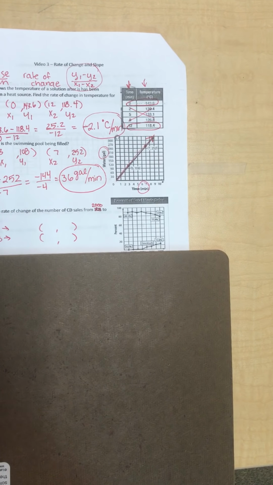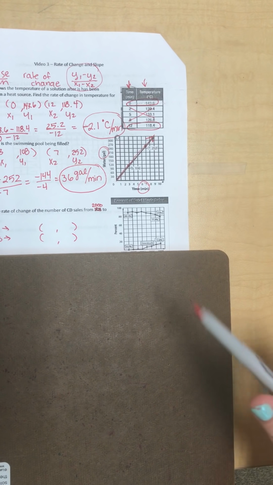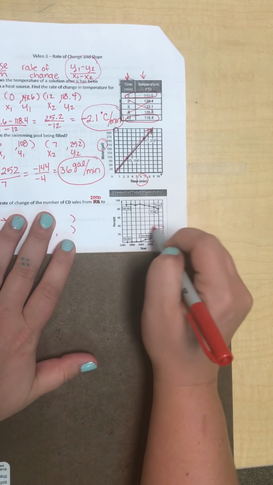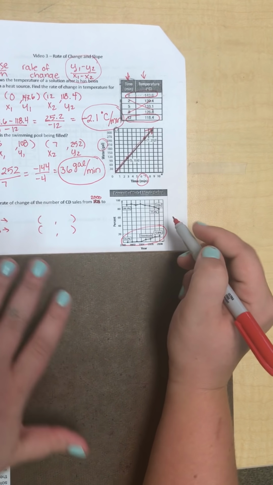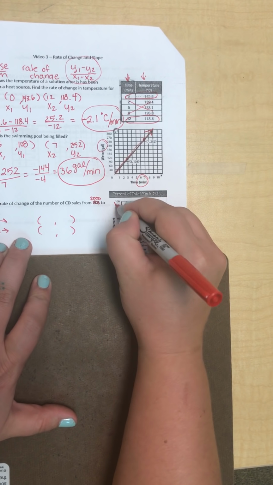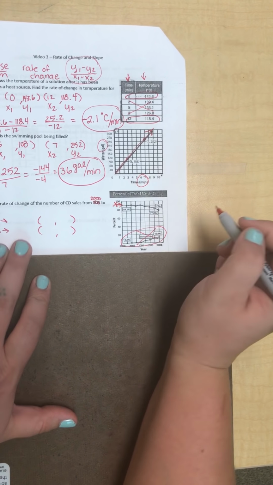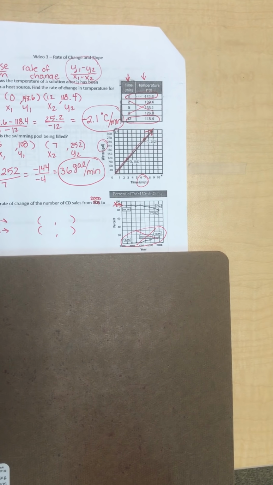All right, what's the rate of change in the number of CD sales from 2000 to 2008? So this graph is kind of tricky. This line down here is downloads. This one up here is the CDs. That's what I actually want to focus on. So this information down here actually means nothing to me in this case.